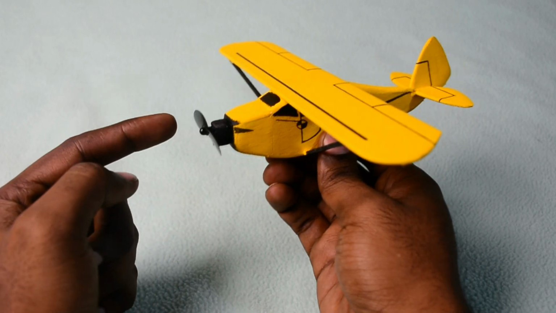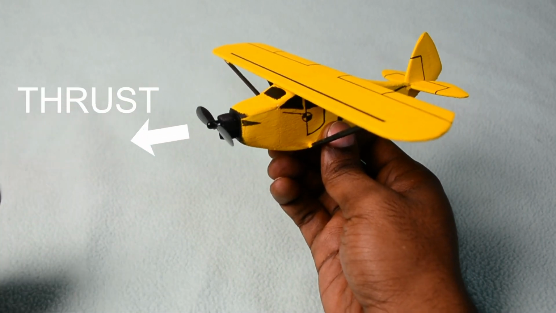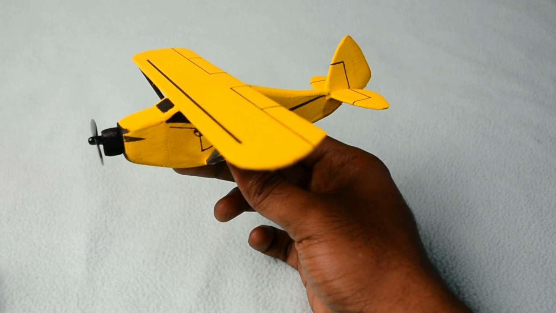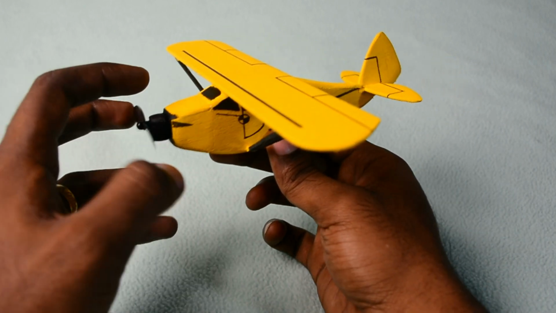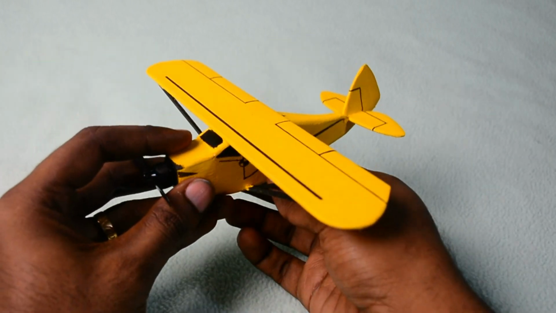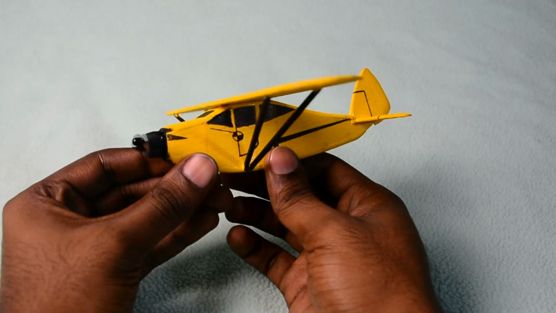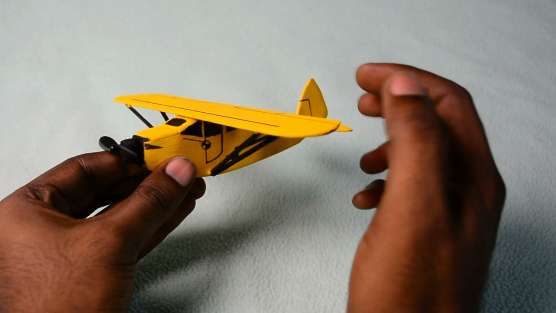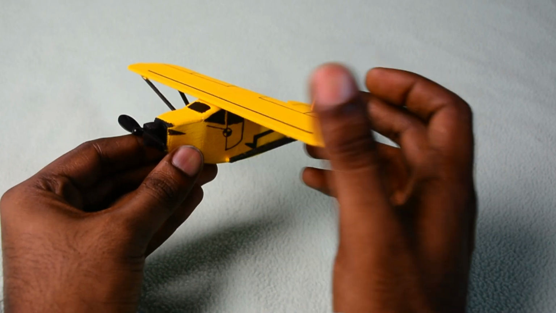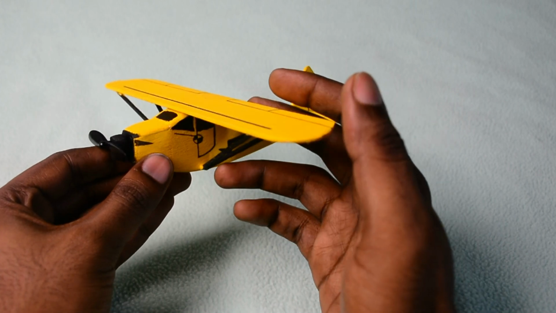This force is called thrust, and it's always in the direction of the power source. In this particular model right now it is pulling, and there are some models that actually push. So it depends on what type it is, whether pulling or pushing, but the direction in which the aircraft is going to move, or where the force is produced towards, that is the direction we prefer.